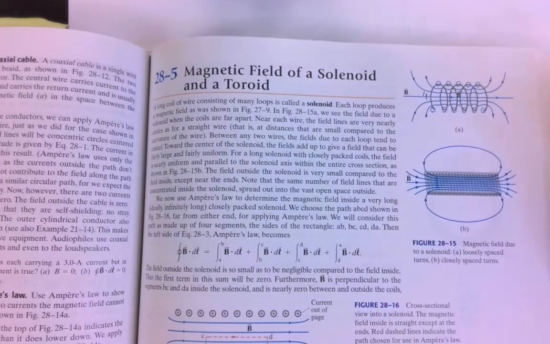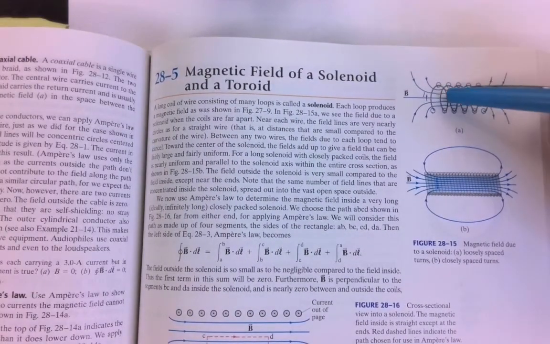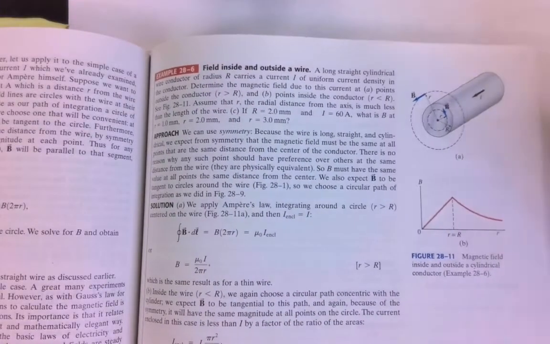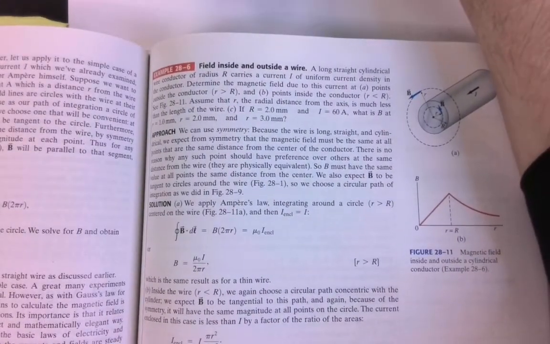So we'll talk about solenoids really, really briefly, and then we'll move on to talk about magnetic induction.